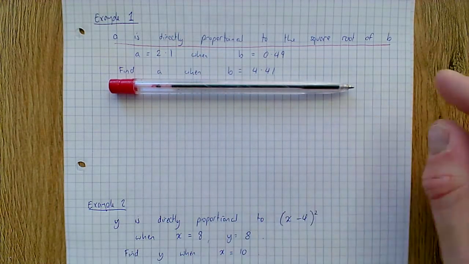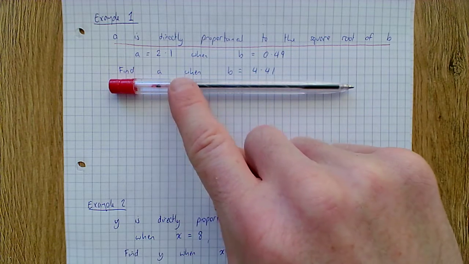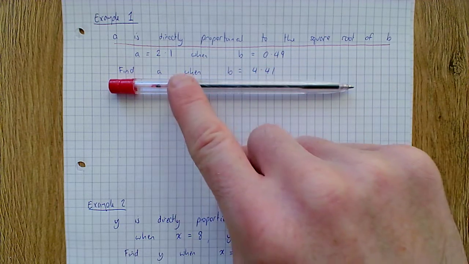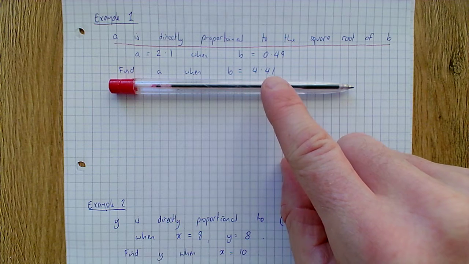Right, the first question. A is directly proportional to the square root of B. A equals 2.1 when B equals 0.49. Find A when B equals 4.41.